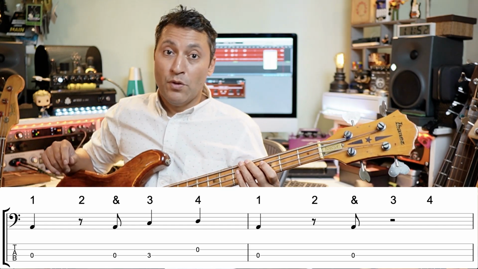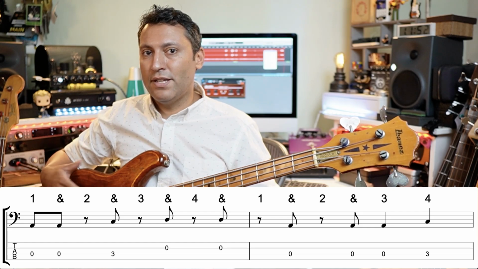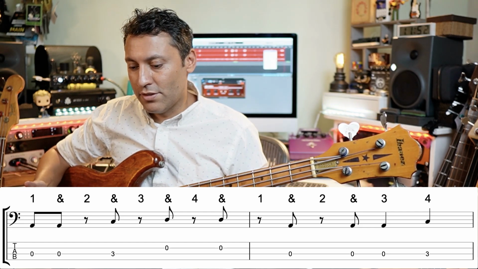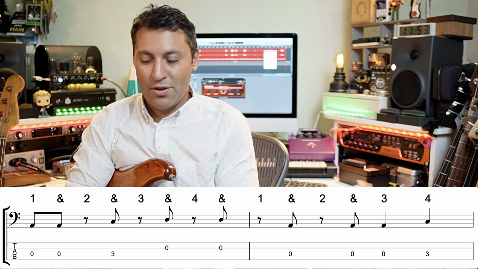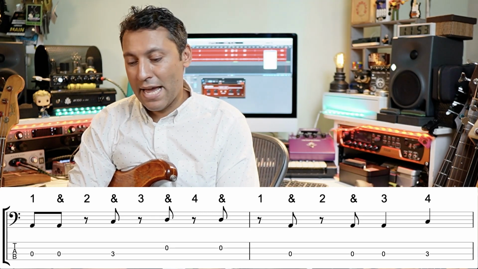Okay, let's move on to the next one. We're still subdividing into eighth notes here. And you can see that we've got some notes that are on the beats and some notes that are on those ands. Let me play it.